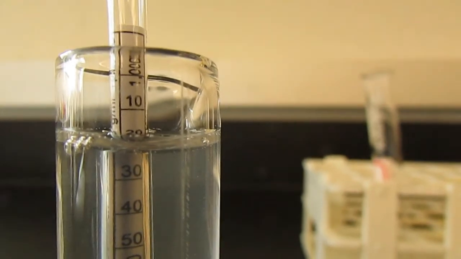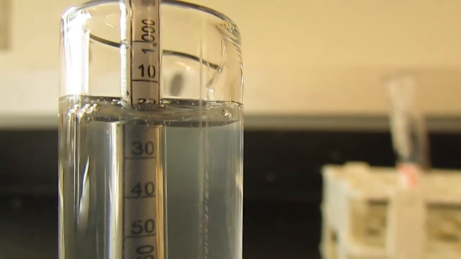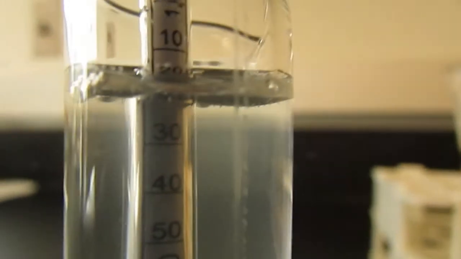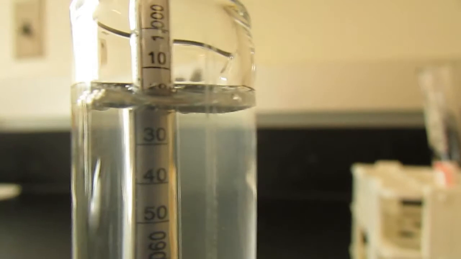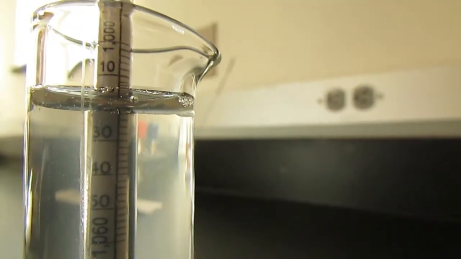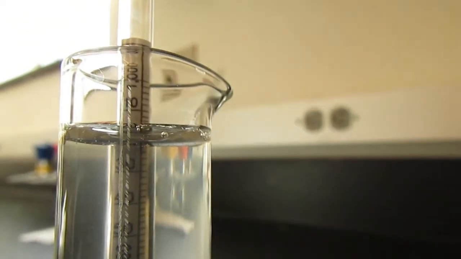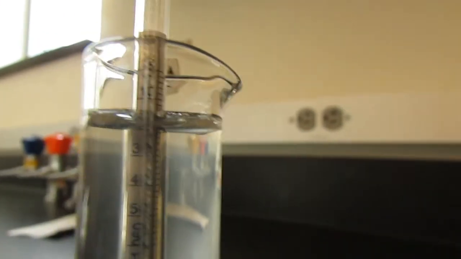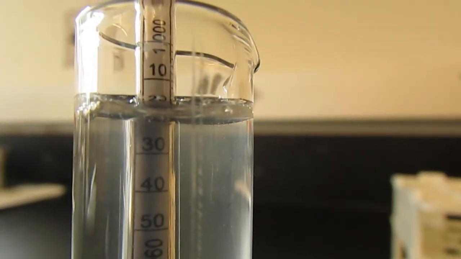The way that we read this is by looking at the bottom of the meniscus. Note that there is a curve, a meniscus. You never read the sides of the meniscus, you always read the bottom of the meniscus. Here we can see that the bottom of the meniscus is at about 2, about 2. So we would add that to the 1 up top, and we would get 1.022.